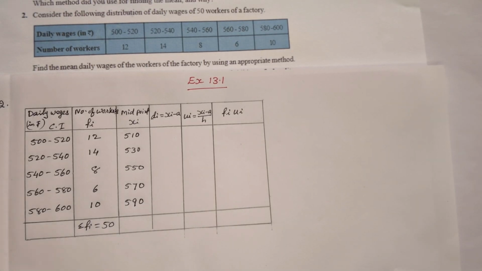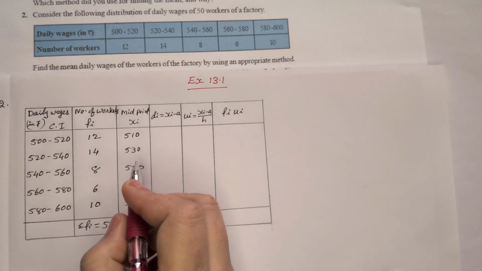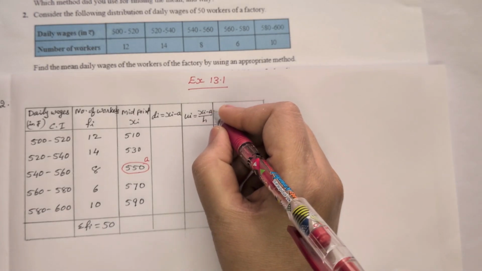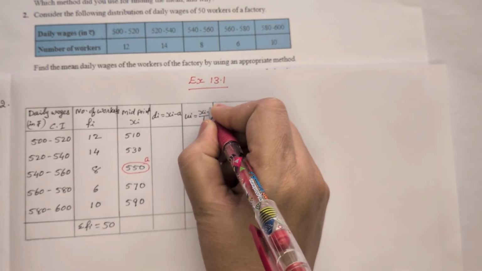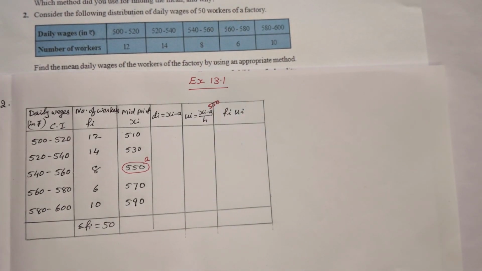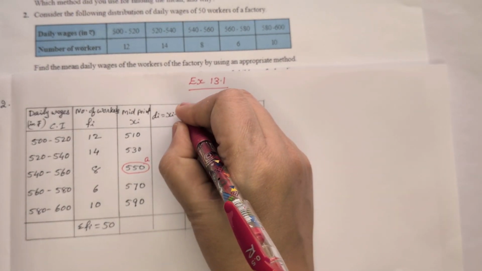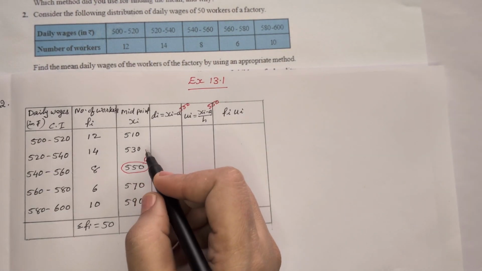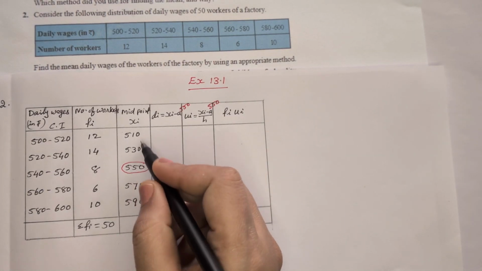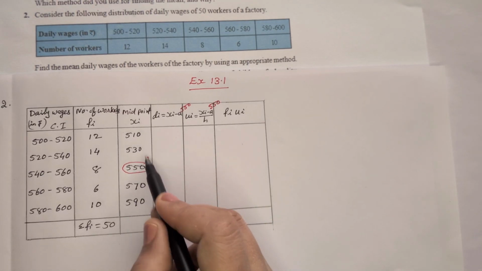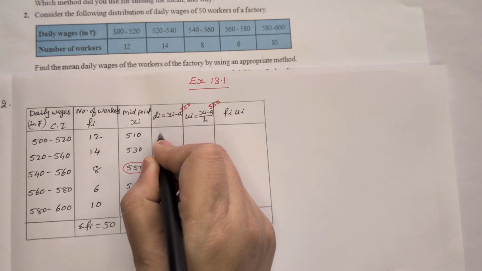Next is di. di is equal to xi minus A. To make the calculation easier, we can take this as A. So in place of A, we can write 550. Now we are subtracting 550 here also. xi minus 550: 510 minus 550, the difference is 40 and this is the smaller number, so minus 40.